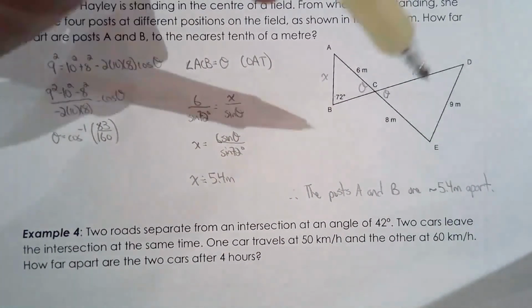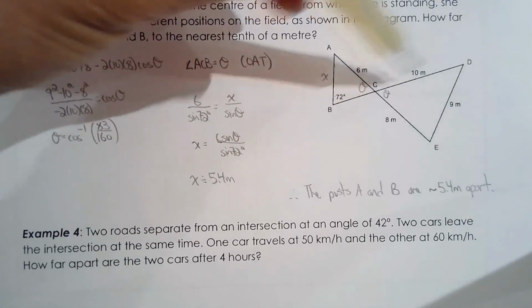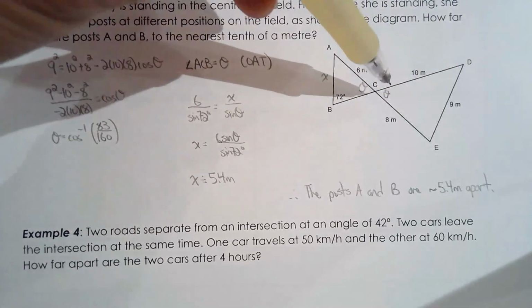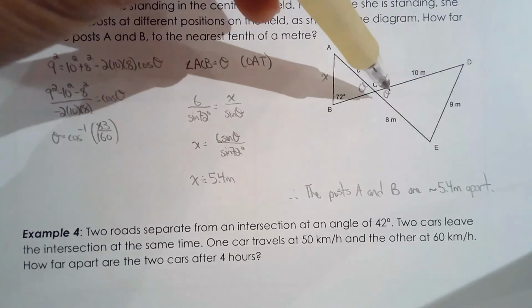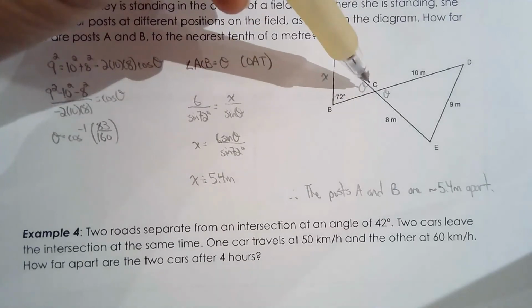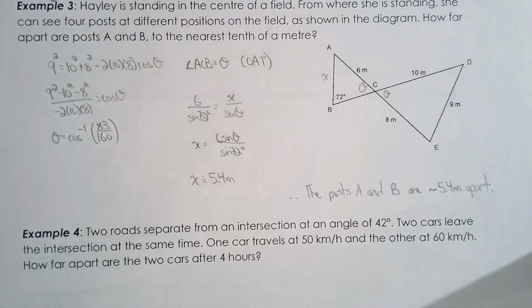Okay, so solve for angle DCE, which I've labeled as theta, using the cosine law, and then the opposite angle theorem, and then solve for x, which is what I really want, using the sine law. It's all about looking at what you have from the triangle, and then you'll know whether to use the sine law or the cosine law. And we're going to go over that in the next lesson: when to use sine law and when to use cosine law.